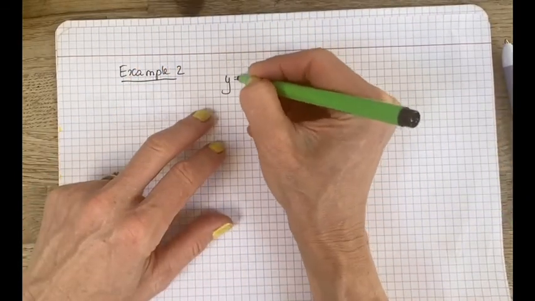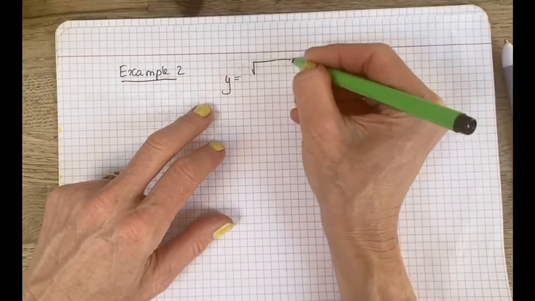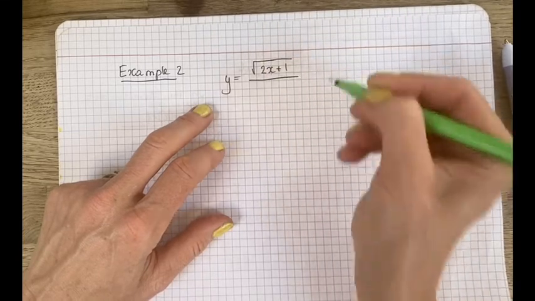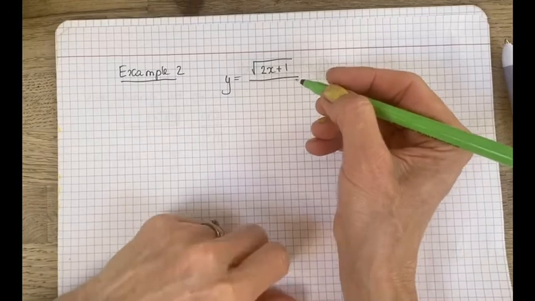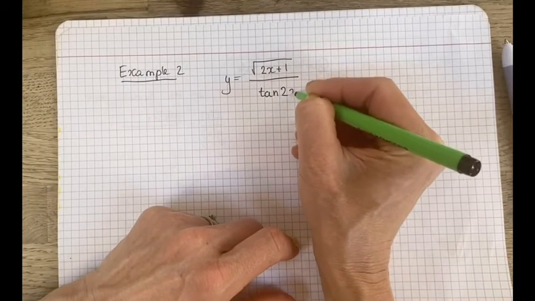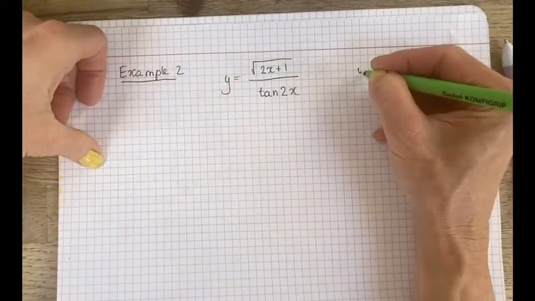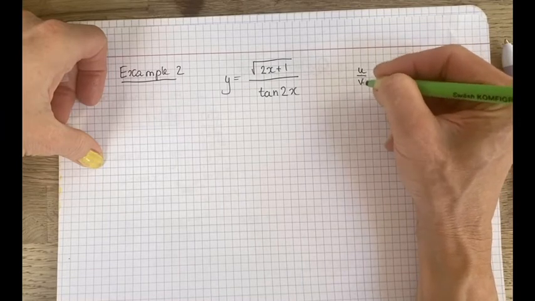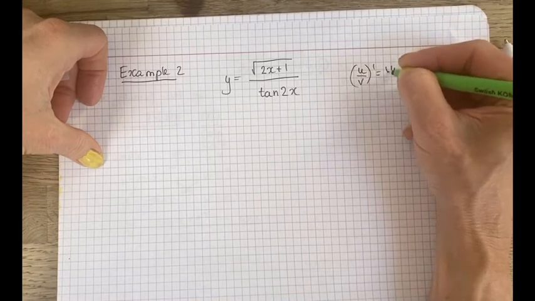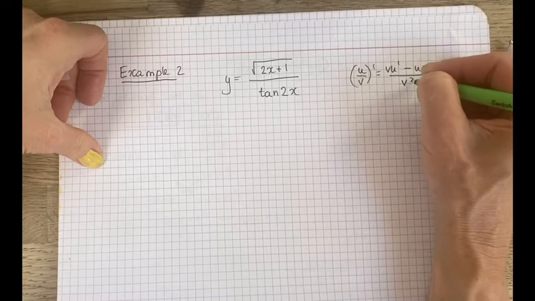So let's say we've got to differentiate the square root of 2x plus 1 over, and let's have on the bottom of the fraction, tan 2x. There you go, why not? Okay, so first of all, quote your quotient rule. It's in alphabetical order, u on the top, v on the bottom, and you start with vu dash minus uv dash over v squared.